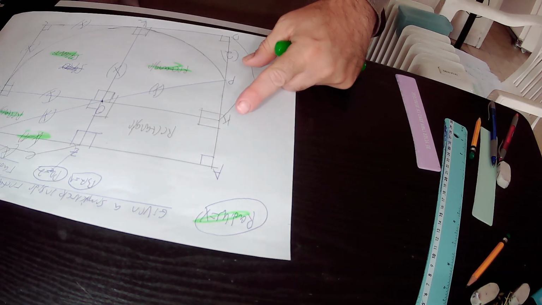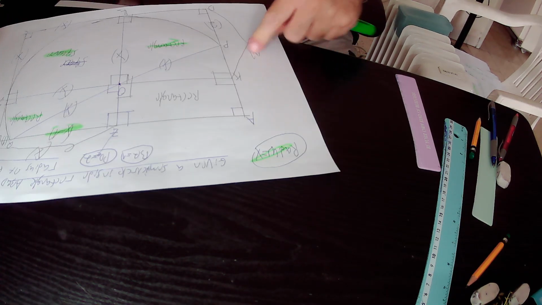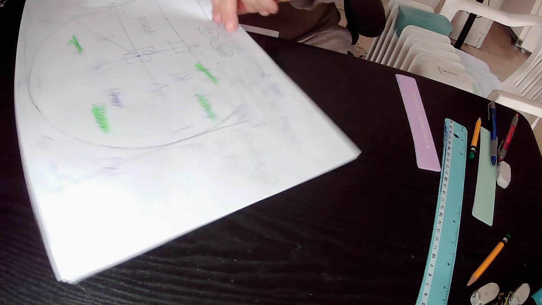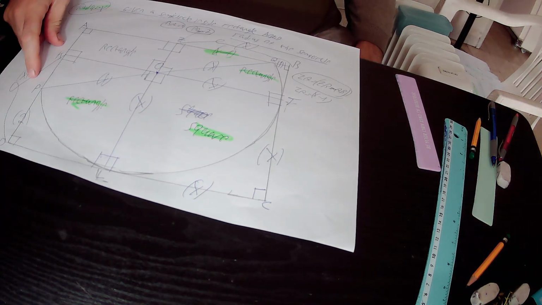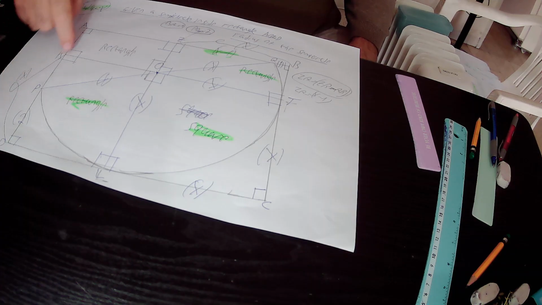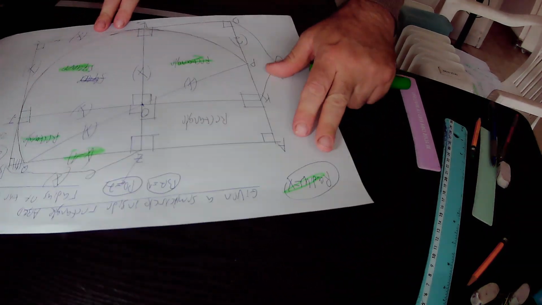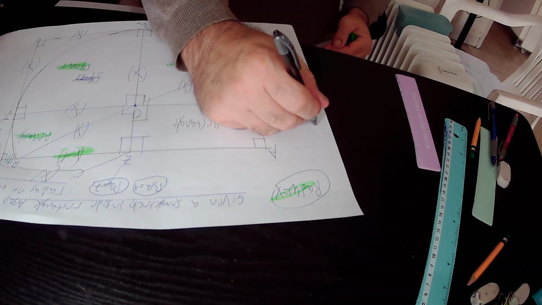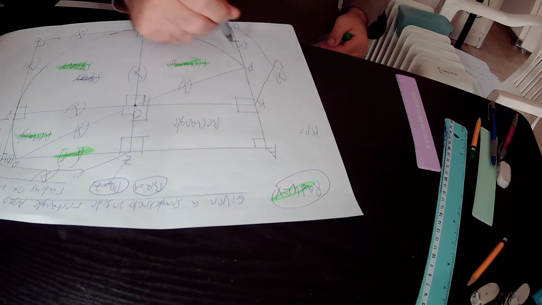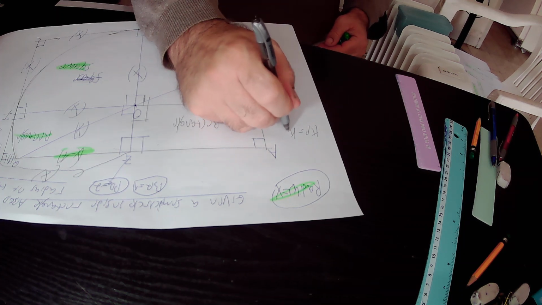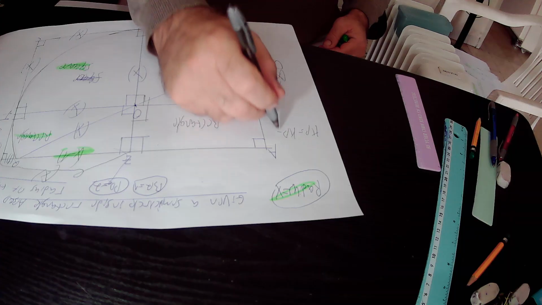What is the length of this missing line segment, line segment KP? From the drawing, it is very easy to see that KP in total equals KD minus PD. Again, KD minus PD equals KP. So, right now, the missing line segment KP equals KD minus PD.